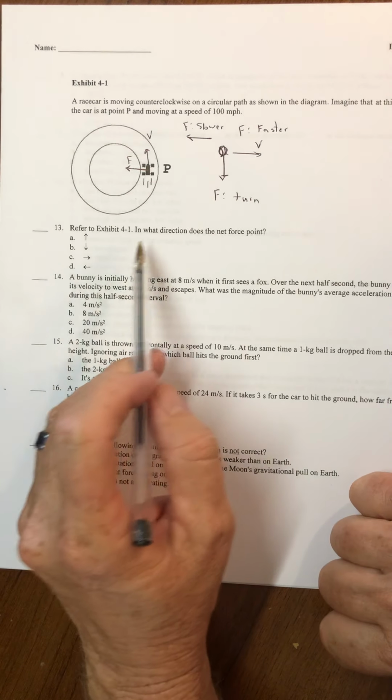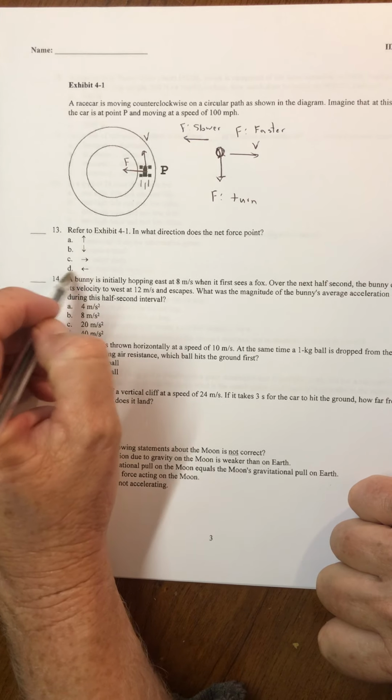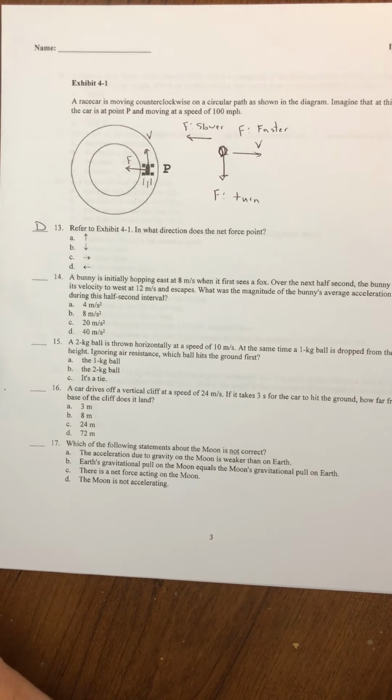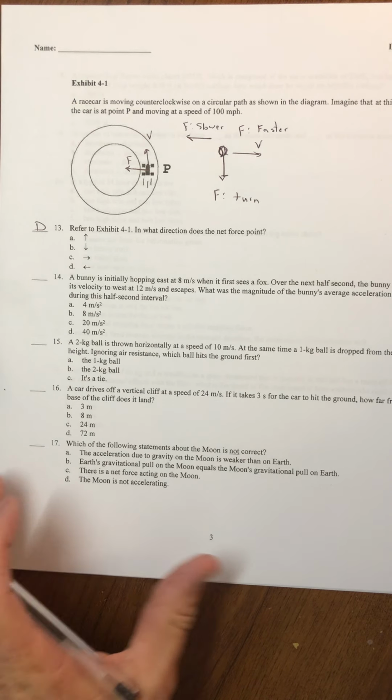So looking at this, what direction is the net force? It must be D, because it's pointing perpendicular. Well, and then towards the center of the circle is probably the best way to say that.